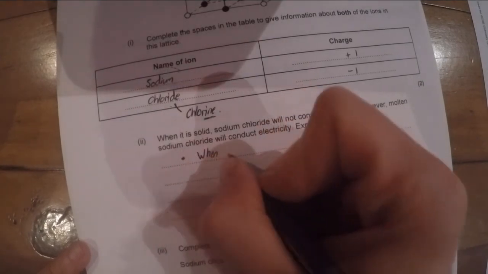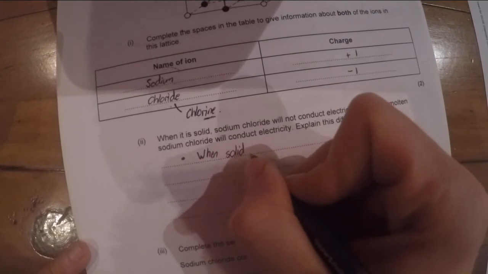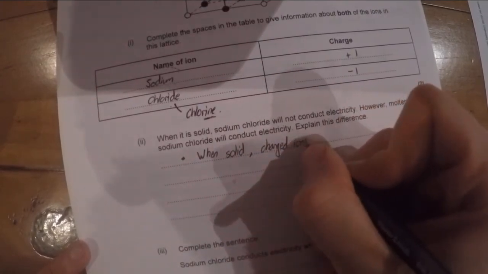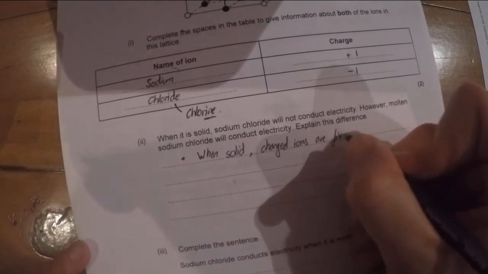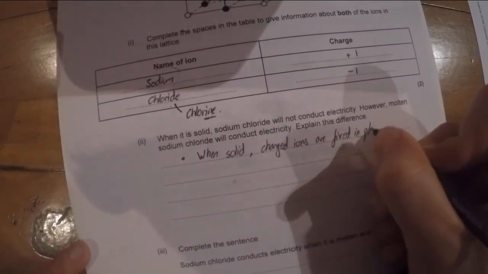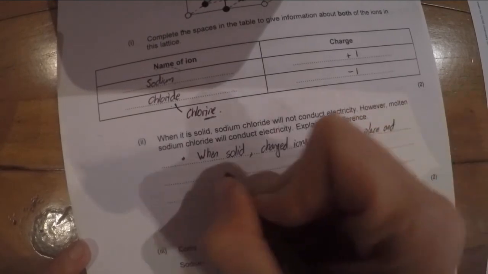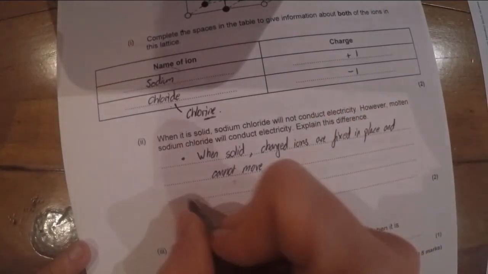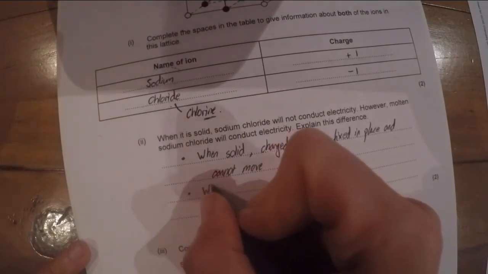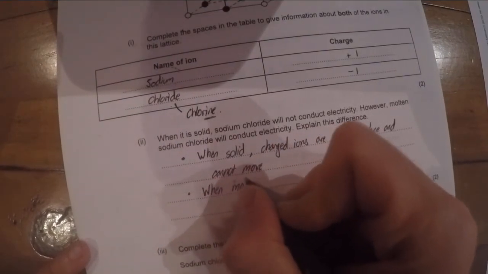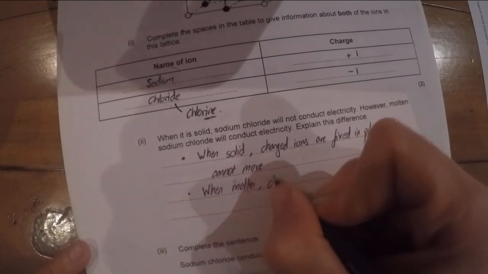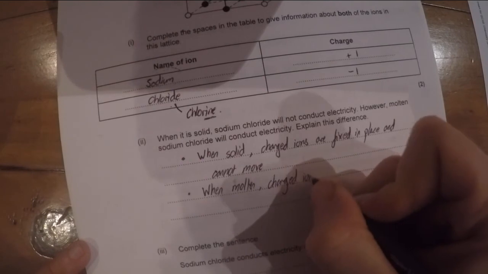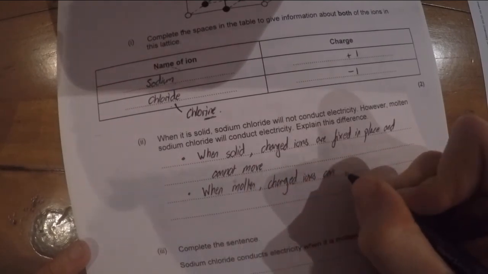When solid, charged ions are fixed in place and cannot move. When molten, charged ions can move.